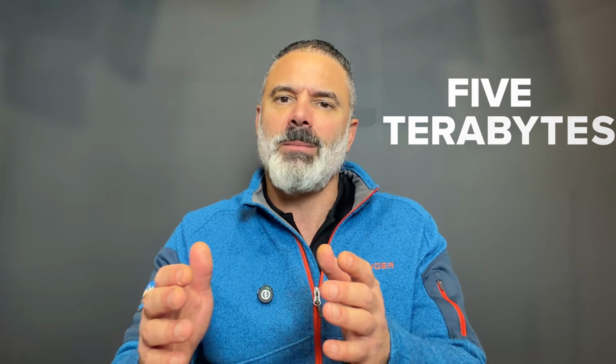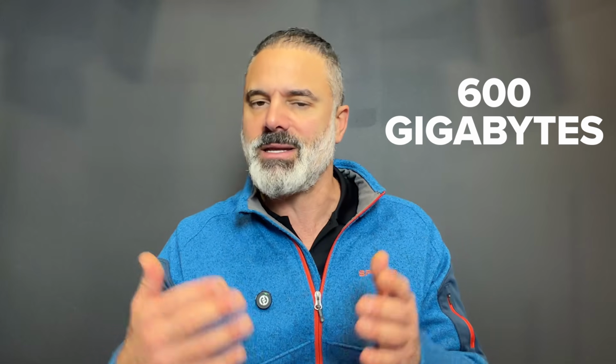Now, let's talk about capacity, because this is another reason why I love it. Zoho One comes with a lot of storage out of the box. You get 5 terabytes of storage for the first user, and every additional user that you have will add 600 gigabytes in addition.